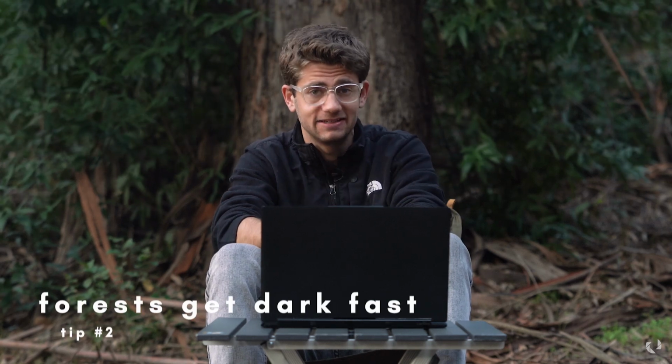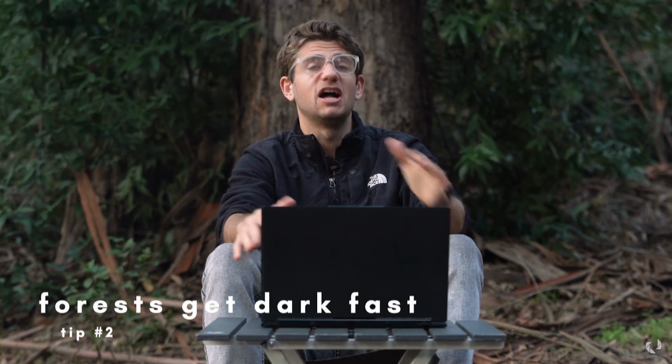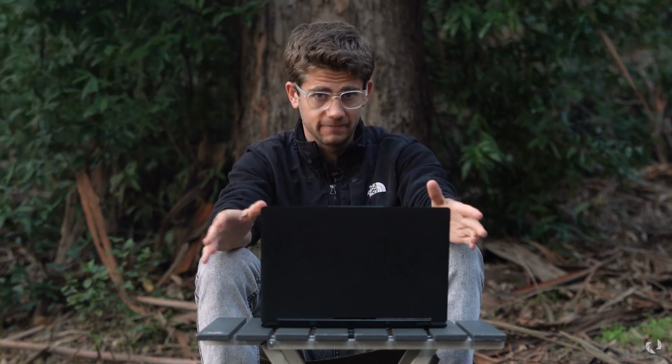The second tip I have is to keep in mind that forests get dark very fast. Especially if you're in an area with a lot of leaves and tree cover over the sky, an hour and a half before sunset, you're going to see the last of that light and it's going to get dark very fast. So make sure you have a flashlight, make sure you have extra batteries, and make sure you have your trail maps ready to go so that you can actually navigate your way back to your car once you're done shooting.